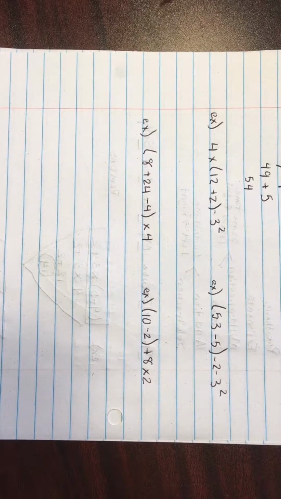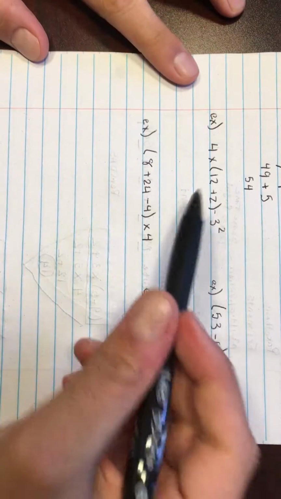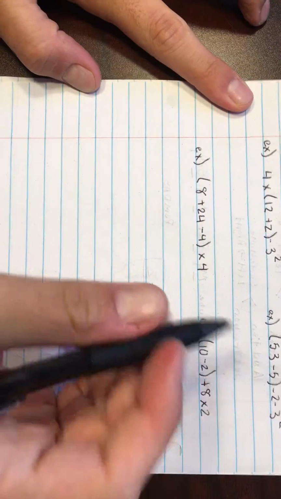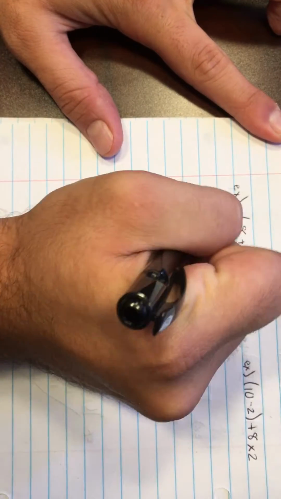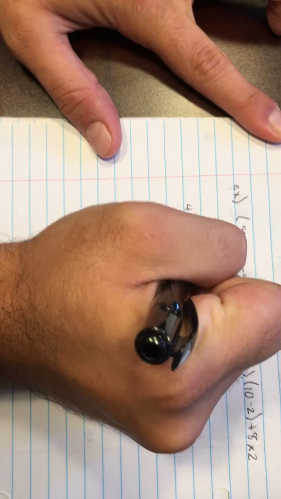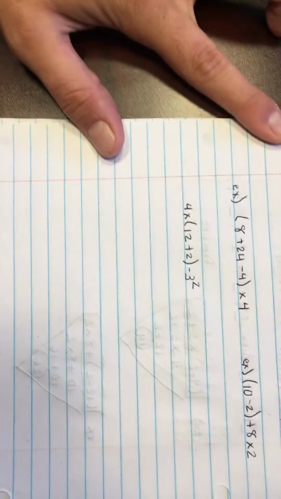All right, so hopefully you've gone over these or have done these on your own so we can go over them. I didn't leave myself enough room on these, so I'm going to rewrite them down here. So we start with the first one. We had 4 times 12 plus 2 minus 3 squared.